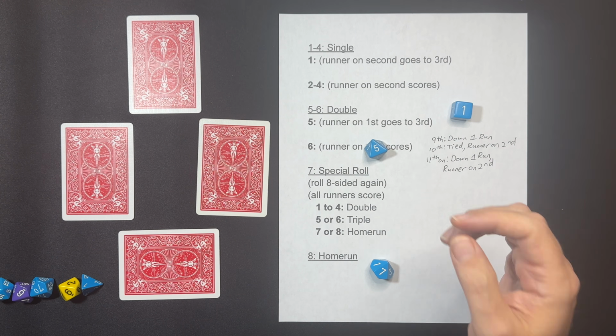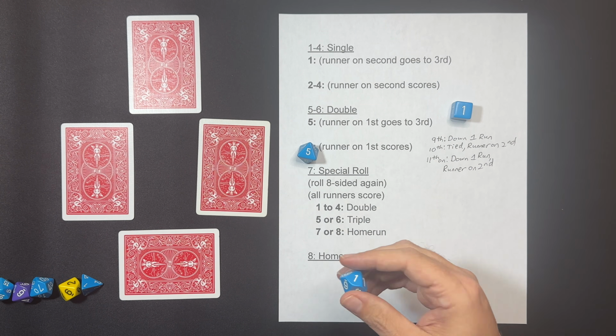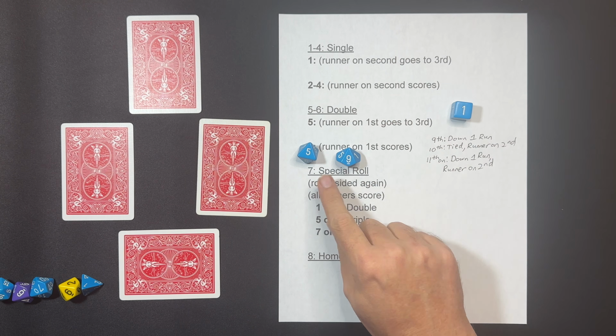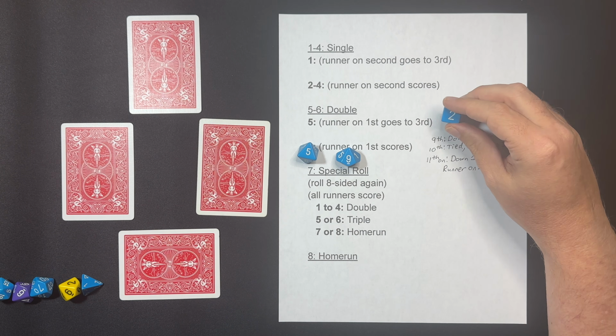So I do the same thing. I roll the 8-sided die and I rolled a 5. Then I roll the 10-sided die and I got a 9. So 9 is not good, it's got to be 5 or lower. So now I have 2 outs.